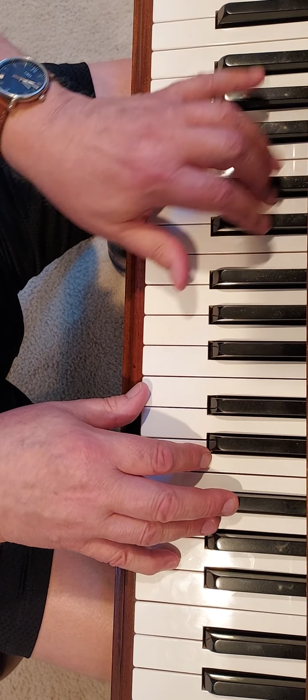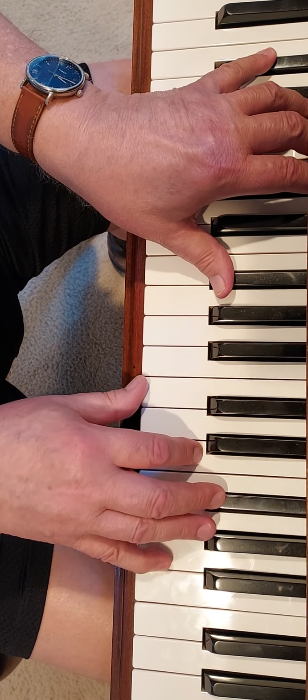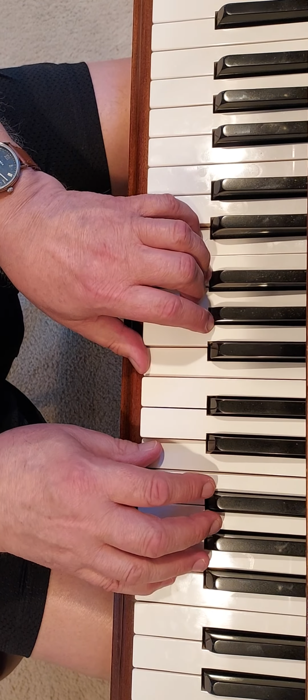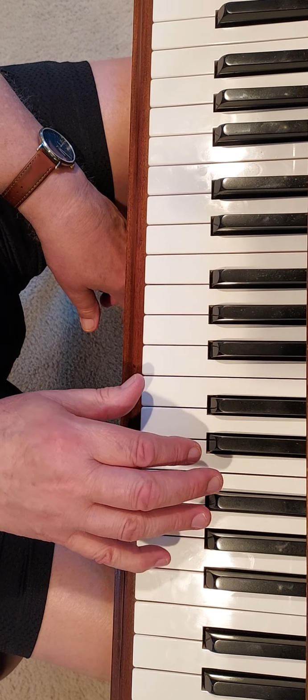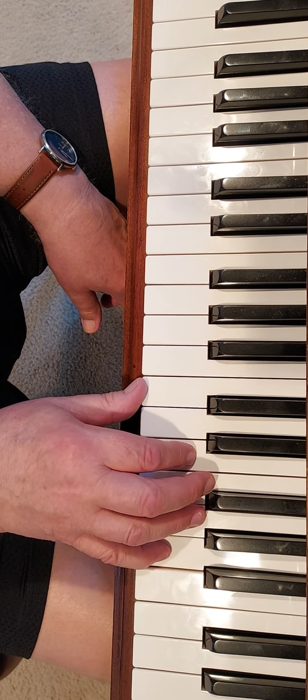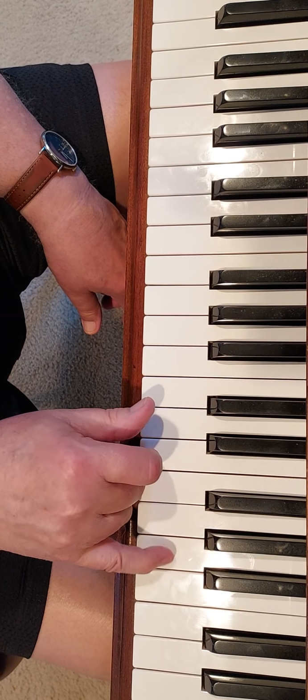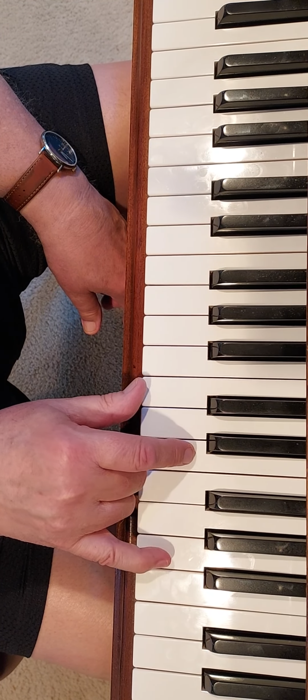Here it comes up. So that was F sharp minor 7 flat 5, A melody. So I just find the A minor triad, put it in the first inversion. That's the way the A could be on top.